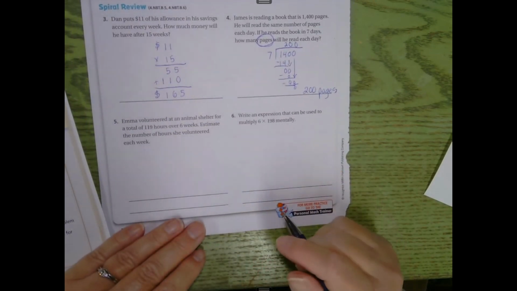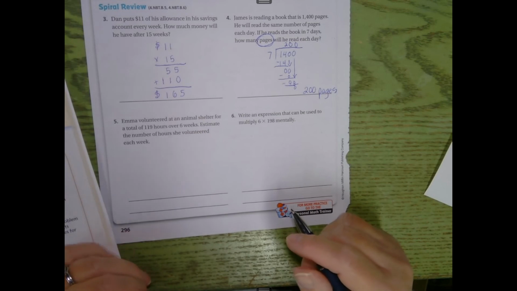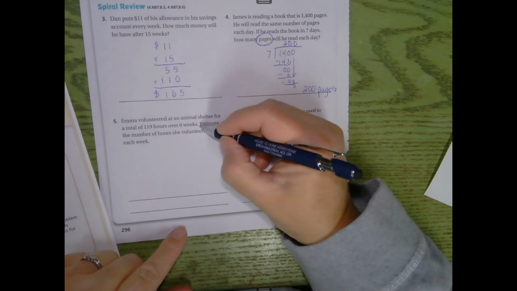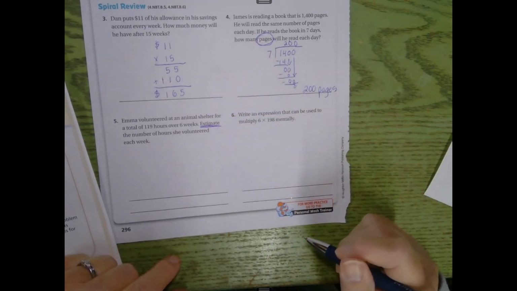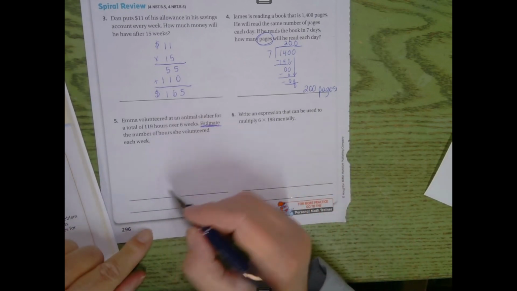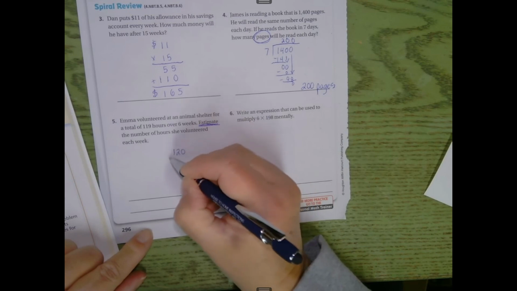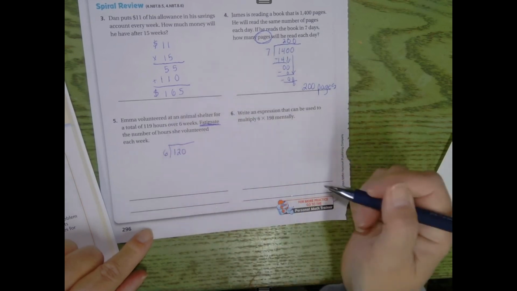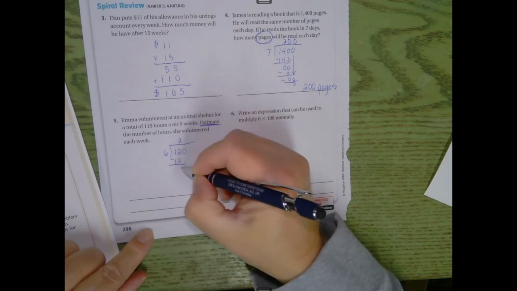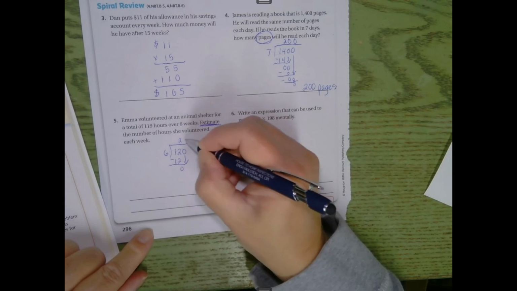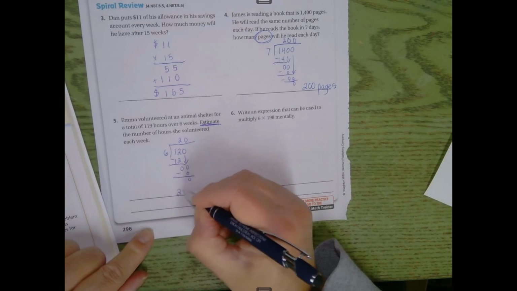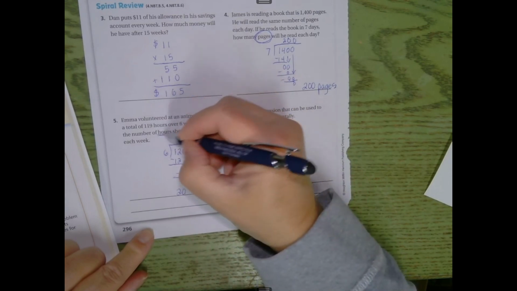Number 5, Emma volunteered at an animal shelter for a total of 119 hours over 6 weeks. Estimate the number of hours she volunteered each week. Okay, if we round off 119 to 120, that makes it easy to divide by 6. 6 goes into 12 2 times. 6 goes into 0 0 times. So our answer is 20. It says estimate the number of hours.